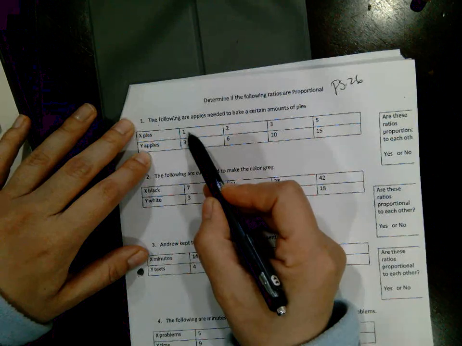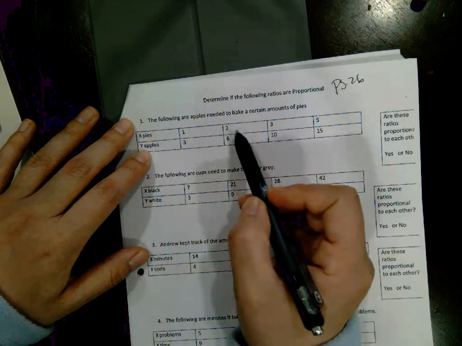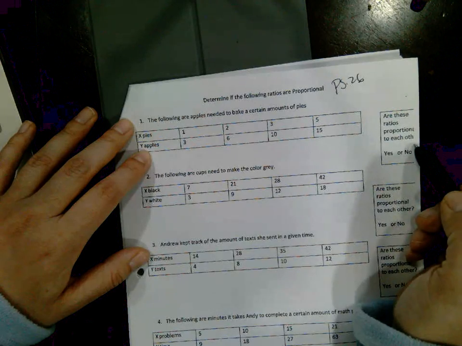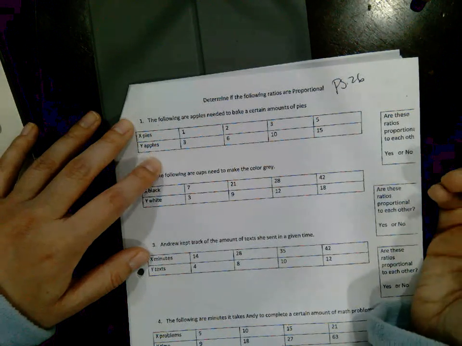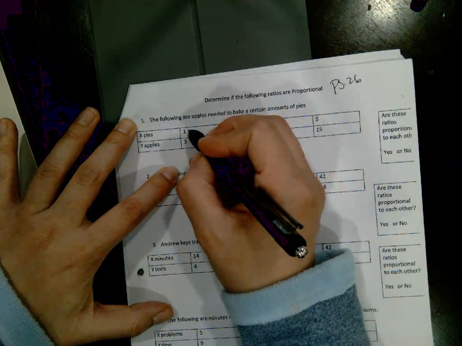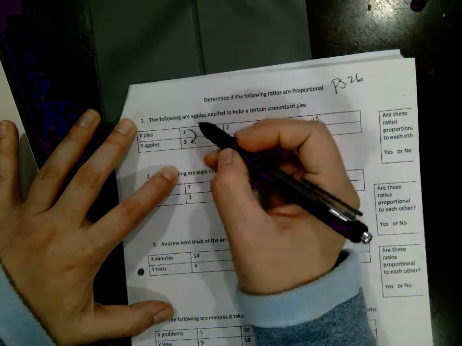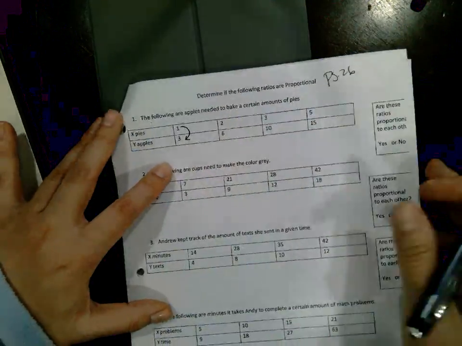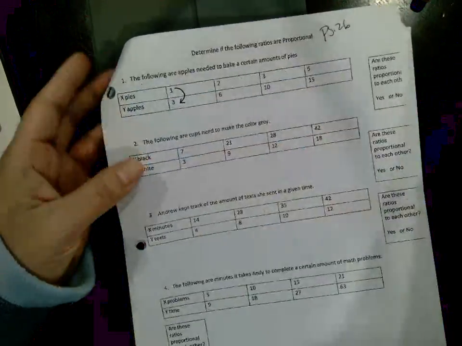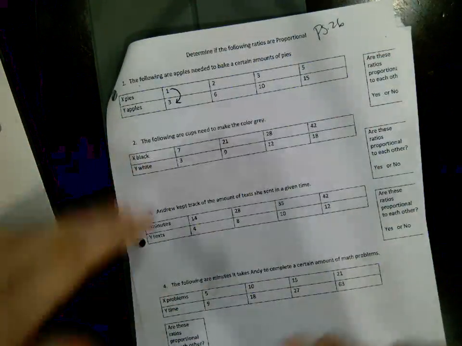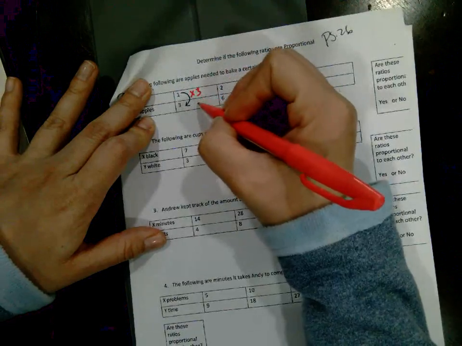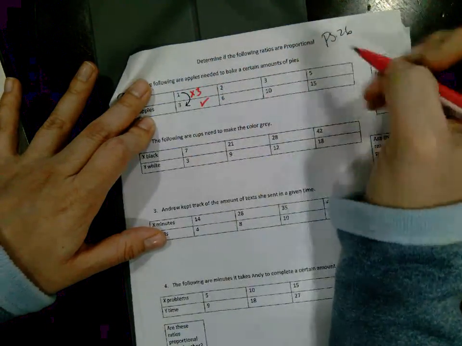So for one pie, I need 3 apples. For 2 pies, I need 6. So are these ratios proportional to each other? Well, there's one way to do this. The easiest way is, how do I go from X to Y? How do I go from the number 1 to the number 3? What can I do to 1 to go to 3? That's right. I could multiply by 3. 1 times 3 is 3. Awesome. Now I need to do that for all of them.